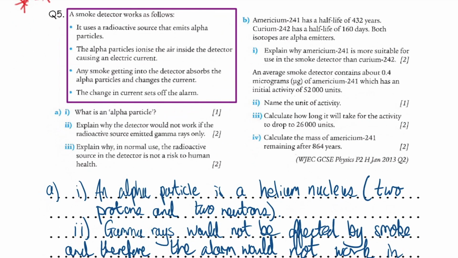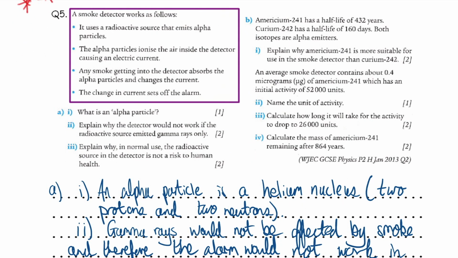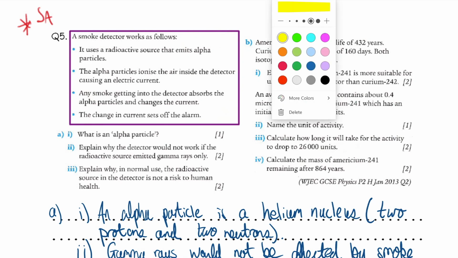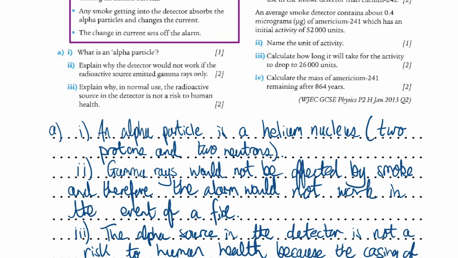Okay, this time I've written the answers below, so I'm going to talk you through the answers and just highlight as I'm going along. First question, what's an alpha particle? That's straightforward. An alpha particle is a helium nucleus. Remember, that's equal to 2 protons and 2 neutrons. So a helium nucleus is like a helium atom with all the electrons removed.